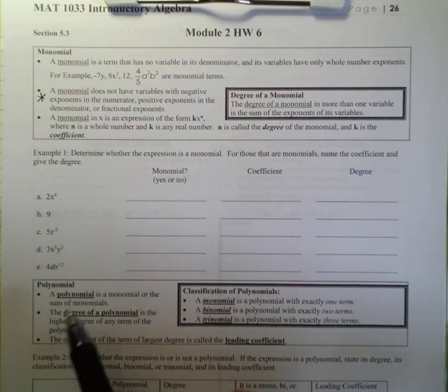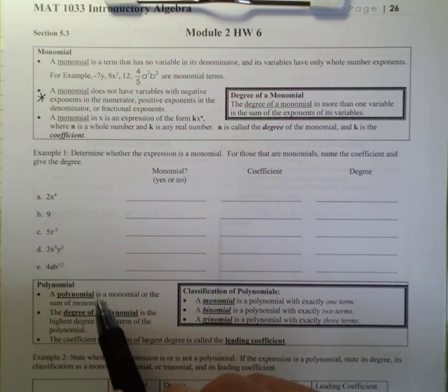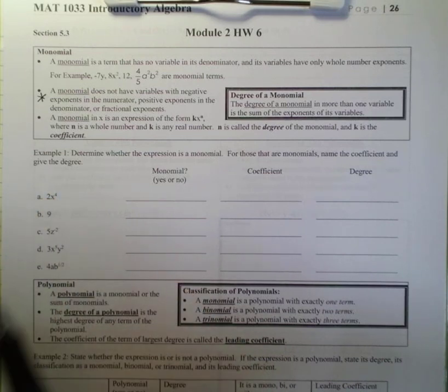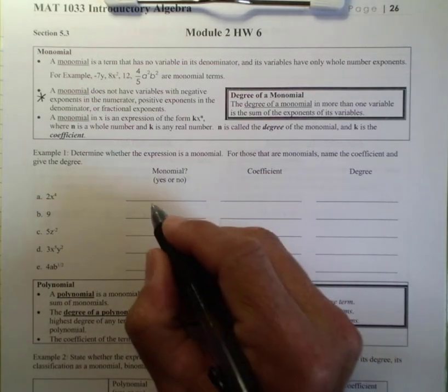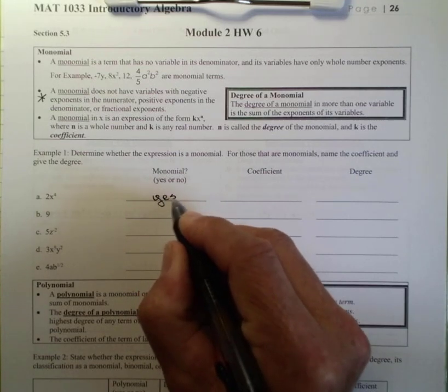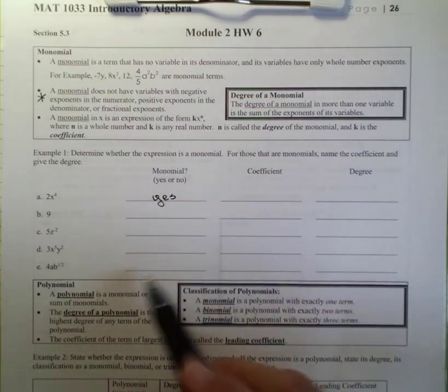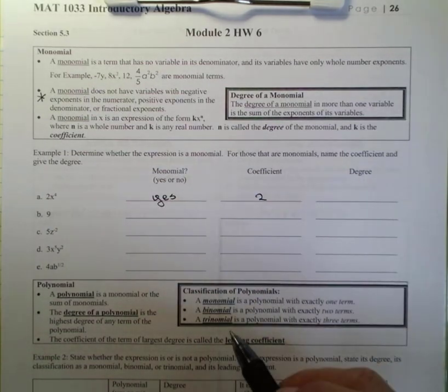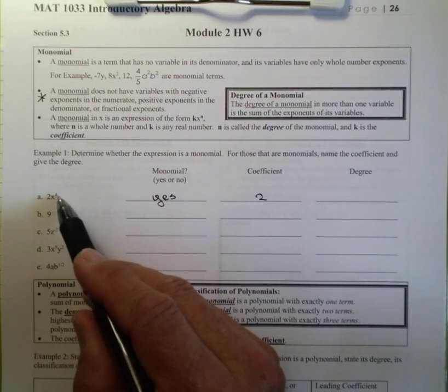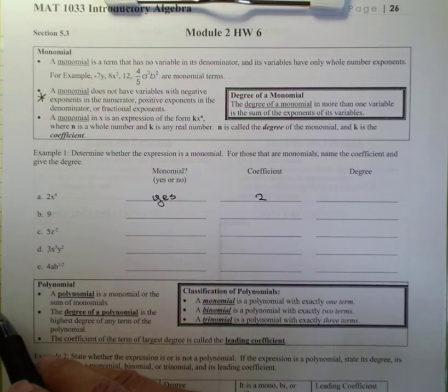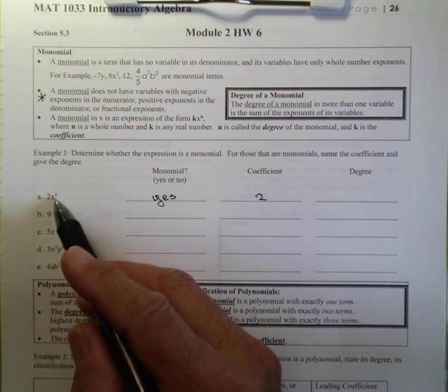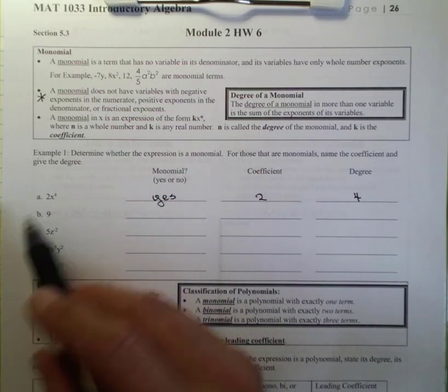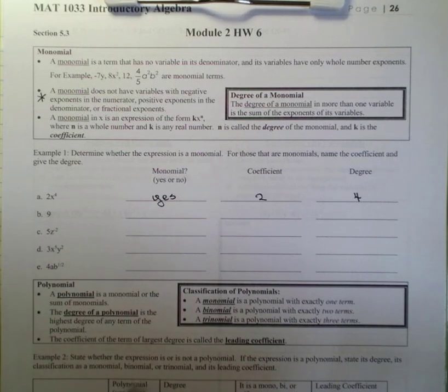So now let's look at these and see, are they monomials or not? Well, we've got 2x to the power of 4. Positive exponent in the numerator. So yes, it is. Now we're going to ask, what is the coefficient? Well, that's the leading number, in other words, the 2. And what degree does this monomial have? Well, the highest exponent is what we're talking about. This one only has one exponent, so the degree of this one is 4. So we would say it's a 4th degree monomial with a coefficient of 2.